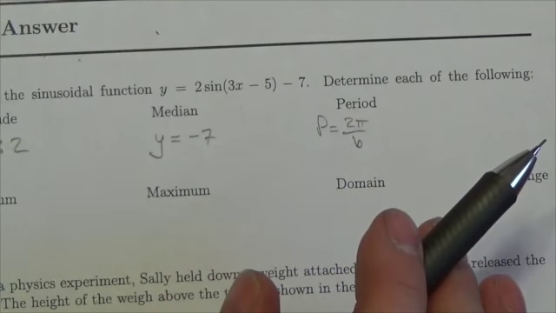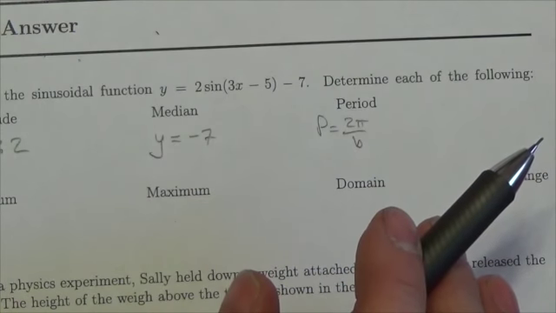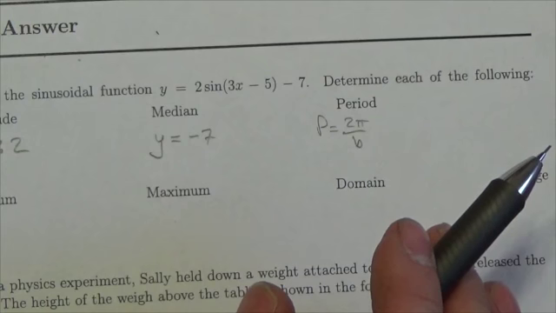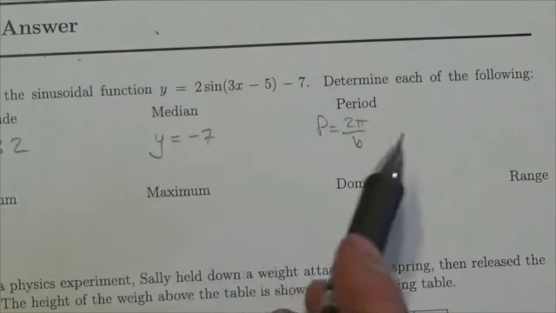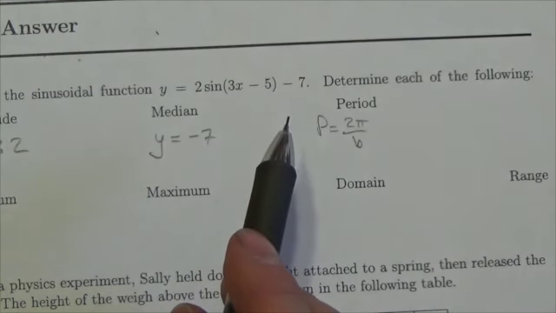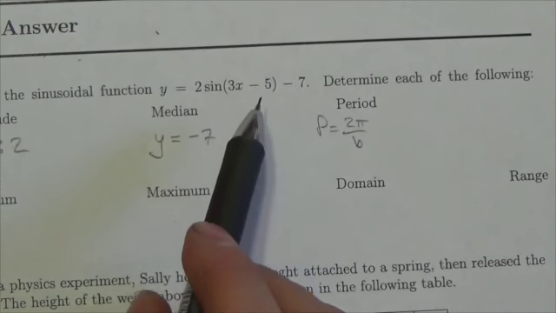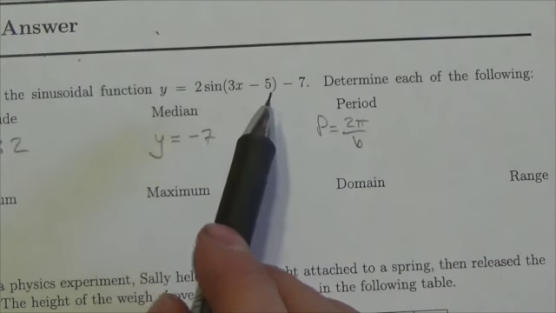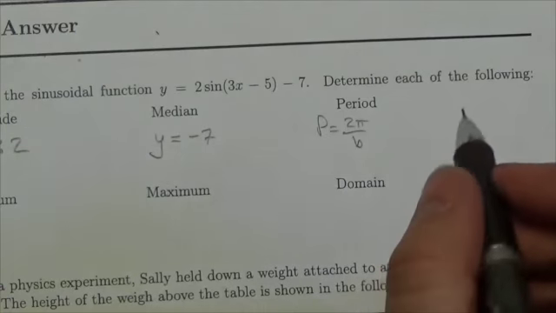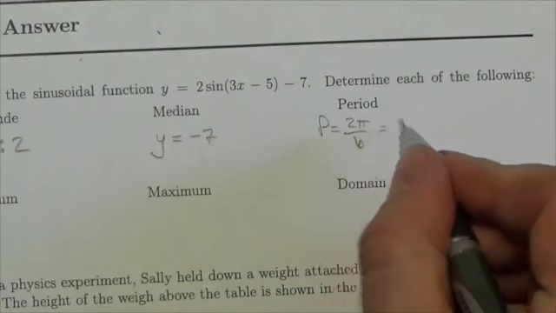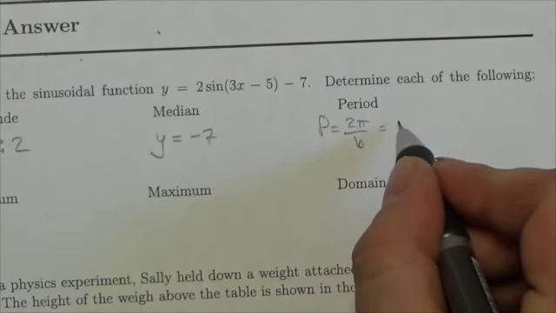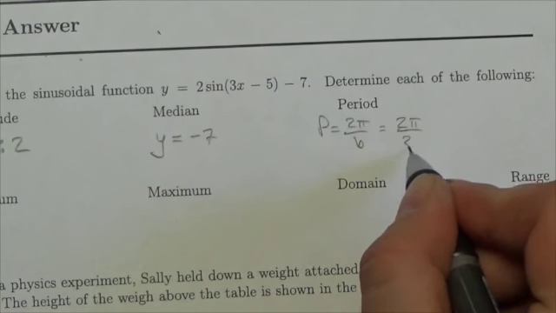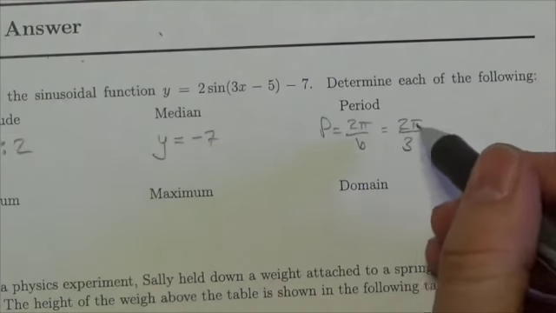Okay? Now, we're not really going to talk about the significance of the c value here. You should probably have talked about this in class, and you know enough to know that it moves things left or right, but it's a little bit more complicated than that. But the fact is, in this case right here, that's not a degree measure, so it's very likely that we're in radians. And so now, if I put the b value, and it's going to be 2 pi, the value of b is 3, there's my period, 2 pi over 3.